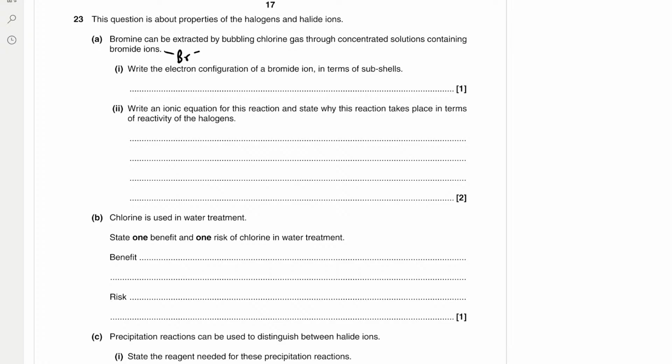So if we refer to our periodic table, we can see that the bromine atom is in the 4p subshell. So it's going to be quite a long one, but we can get there.